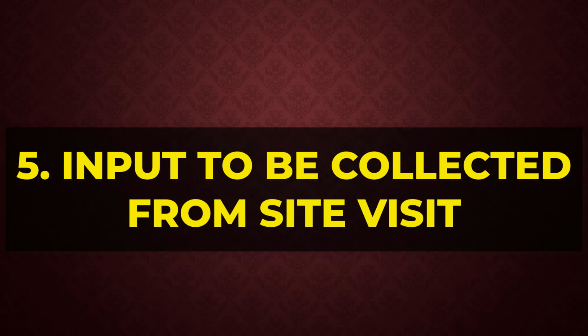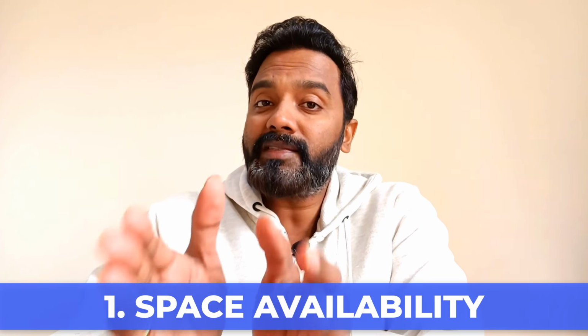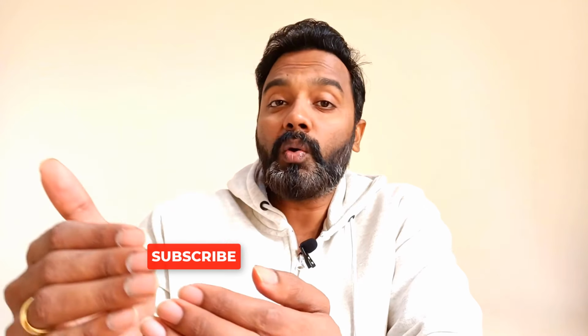So now let's see what are the inputs to be collected from site. The inputs to be collected from site are not limited only to what I'm going to say. It is about your entire observations. First and foremost, you will have to ensure that the space available for your design, the space that you have studied for your design, is truly available at the site condition or not. If it is not available at the site condition, what is your option 2? And if option 2 doesn't work, what is option 3?